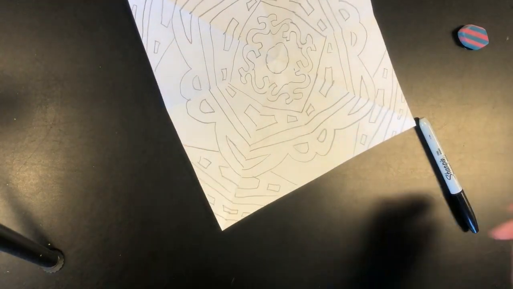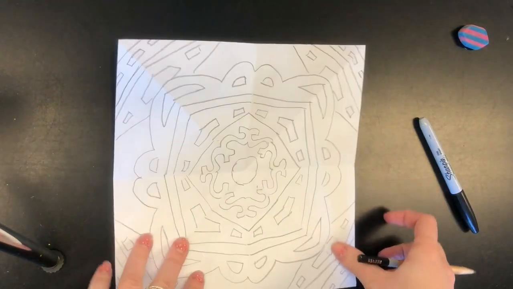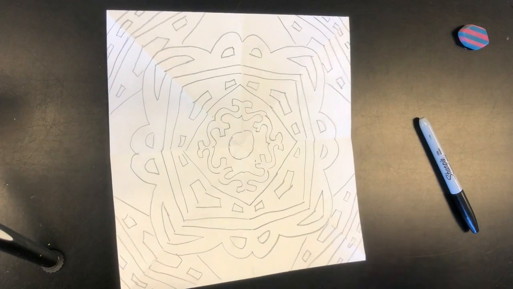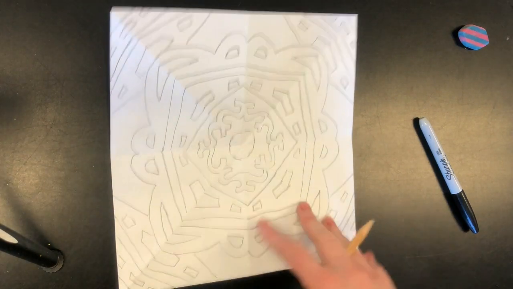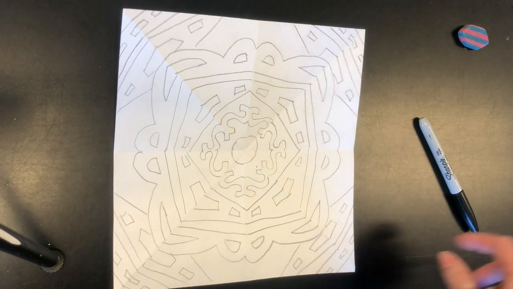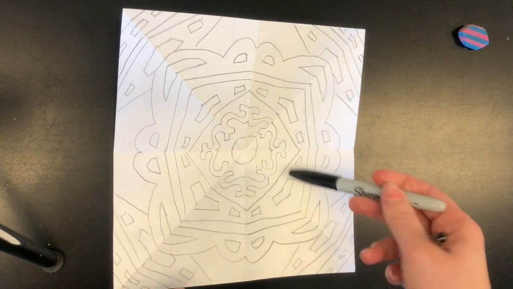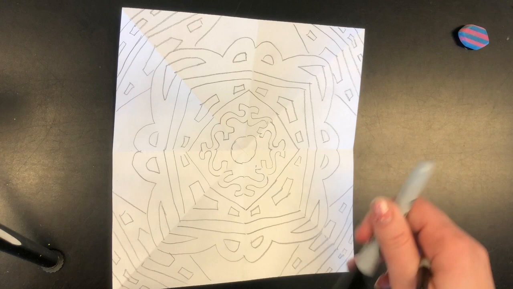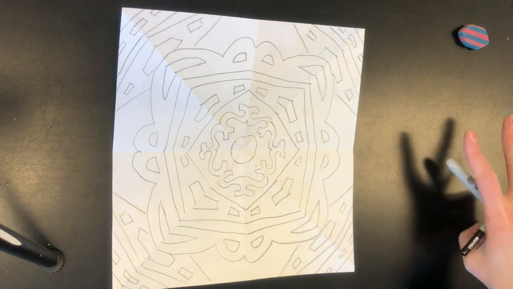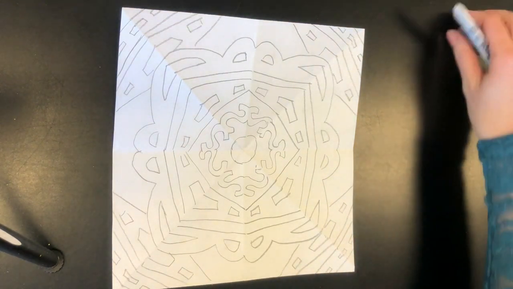Okay, here this is completed. Now, it creates this really cool design, and it's hard to see your name. So you can have fun trying to figure out what your friends wrote. You can use a fine point or an ultra fine point Sharpie, depending on how detailed your design is, to outline it in Sharpie. And then erase your pencil lines.